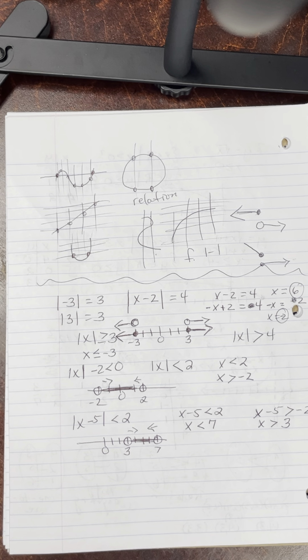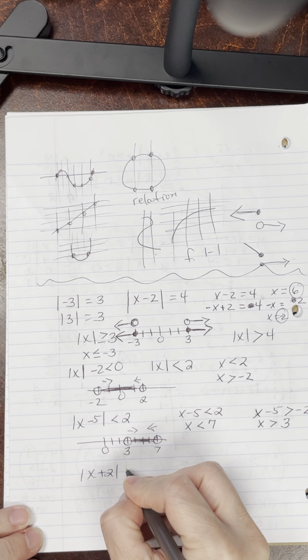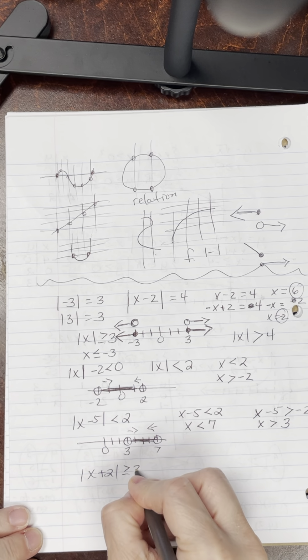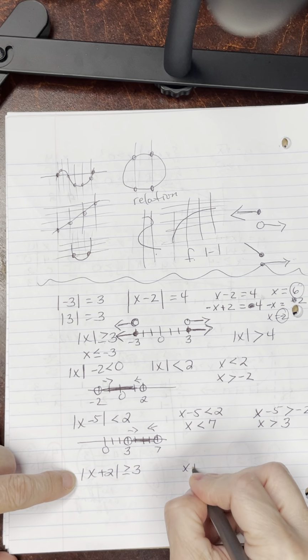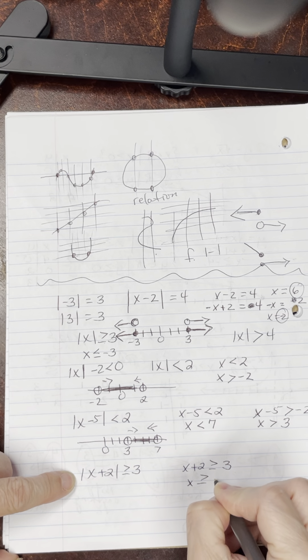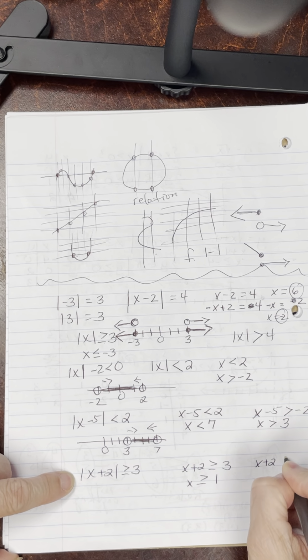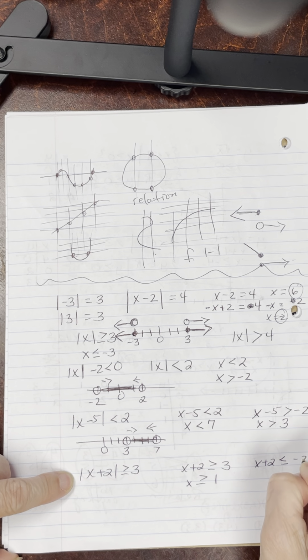Graph x is an element of the reals, absolute value of x plus 2 is greater than or equal to 3. So my positive one, x plus 2 greater than or equal to 3, solves to x greater than or equal to 1. Reverse the negative solution, flip the symbol, and make that negative.